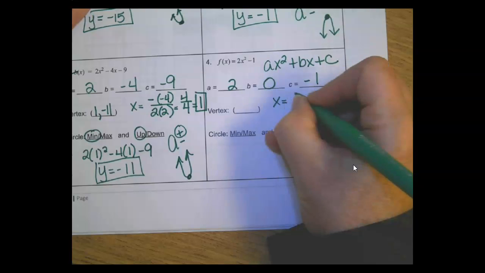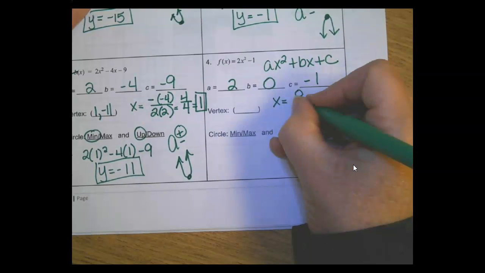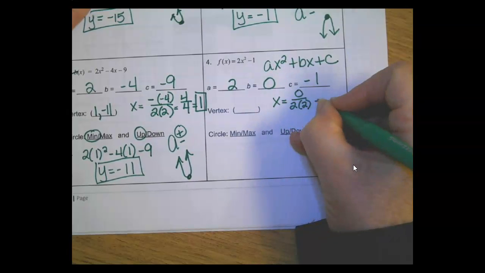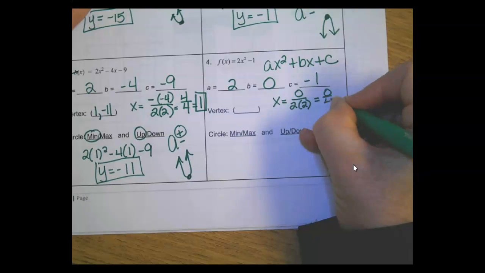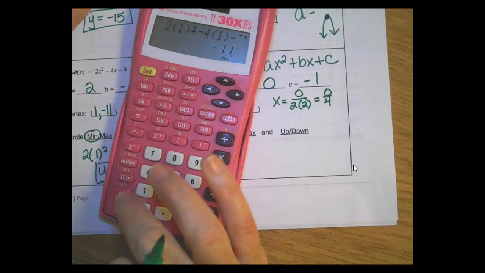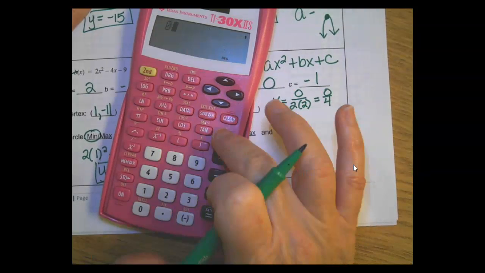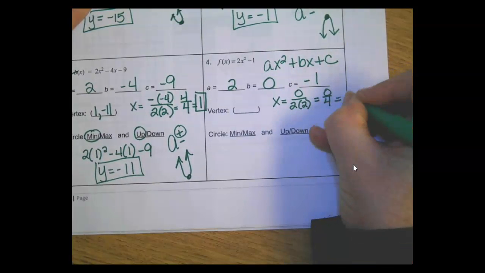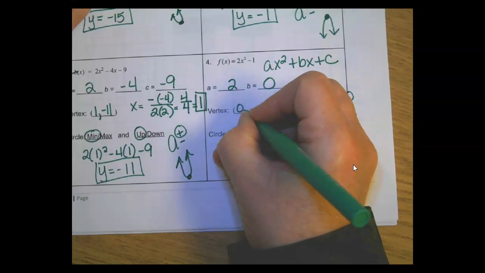X is equal to negative B, which is 0, or negative 0, which there is no such thing. It's just 0. And then 2 times my A, which is 2. In your calculator, if you would put 0 divided by 4, it's going to give you 0. So my X is 0.